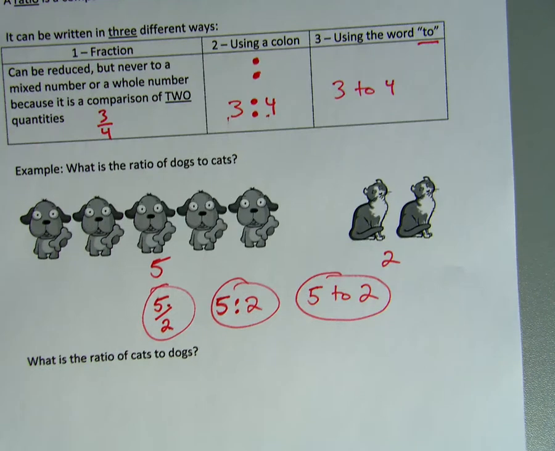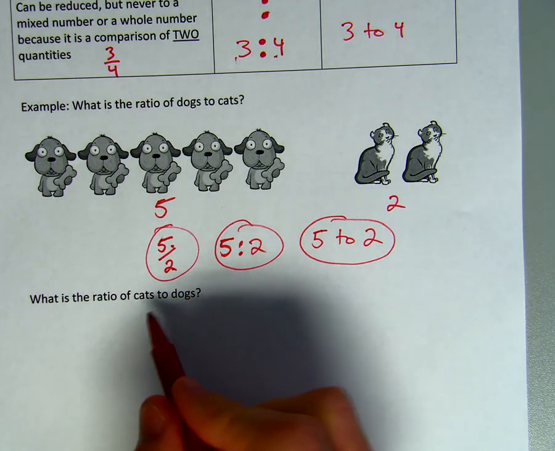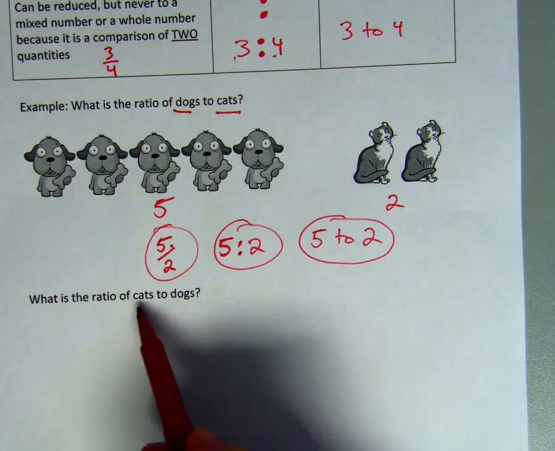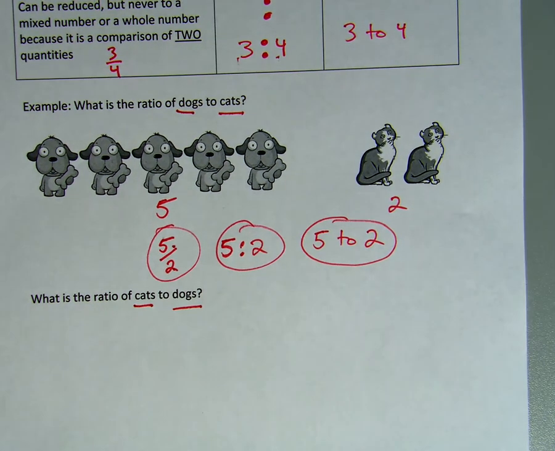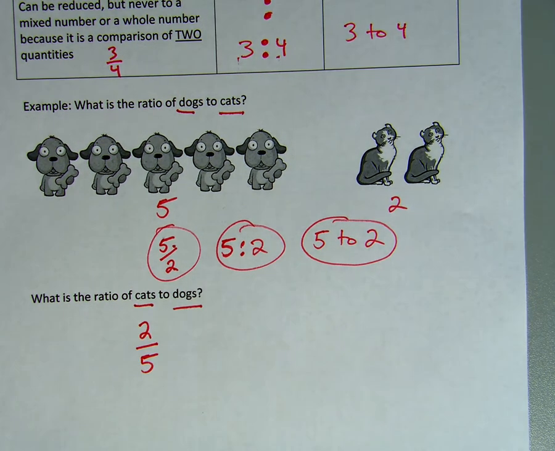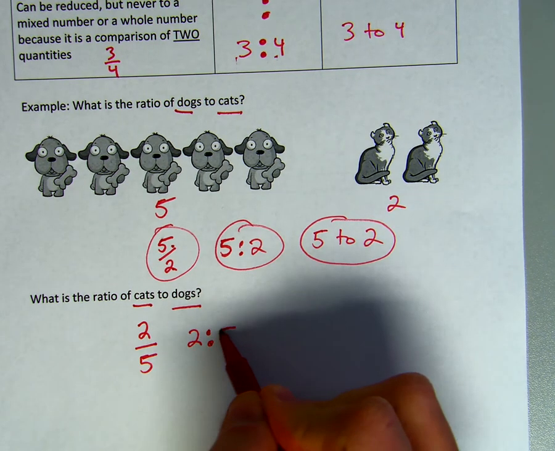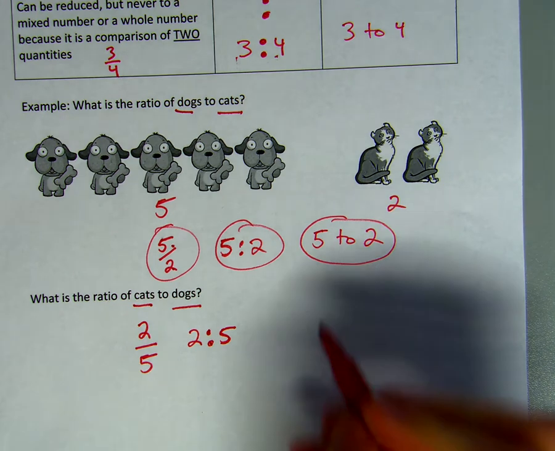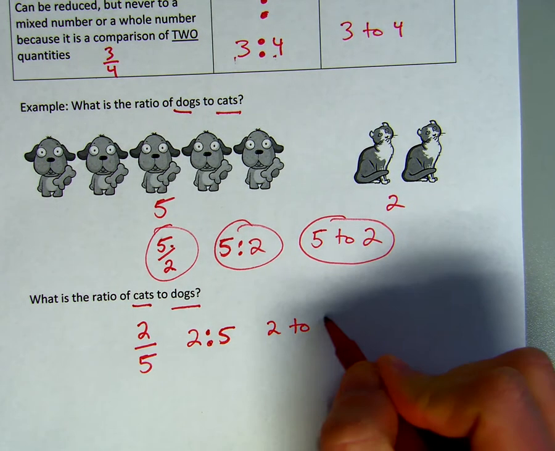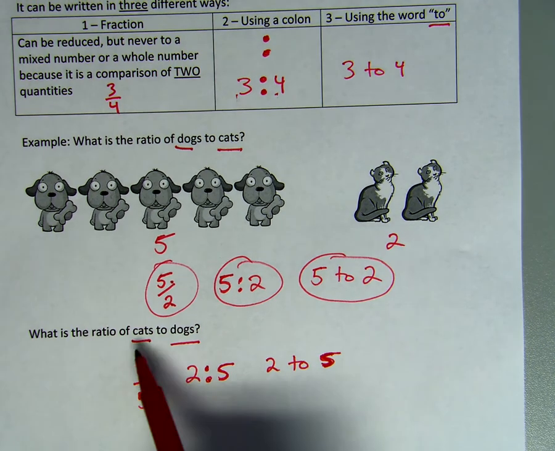Now if I did switch it from cats to dogs, it's going to change my ratios. No longer do I have dogs first and cats second. I have cats first and dogs second. So I'm going to do cats to dogs: 2 over 5. Or using the colon, 2 colon 5. And if I use the word to, 2 to 5. That's how I get it. The order that it appears in is definitely very important because it will change your ratio.